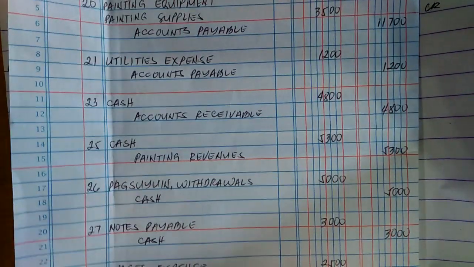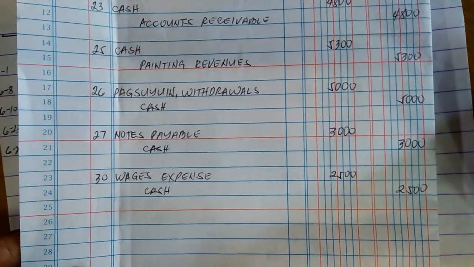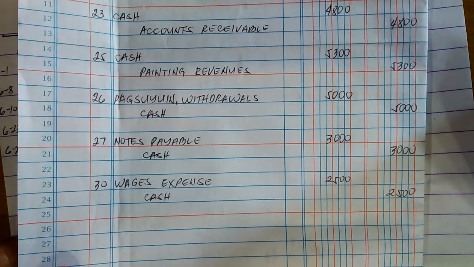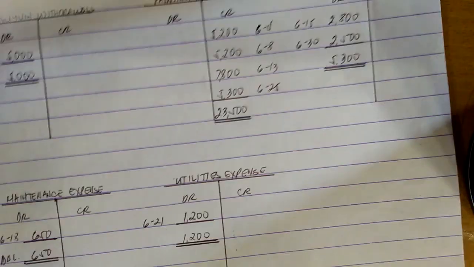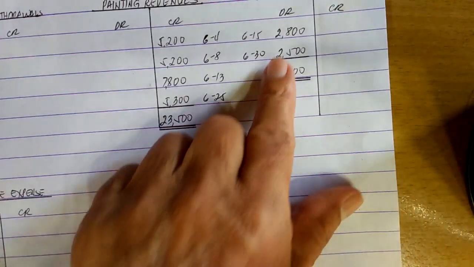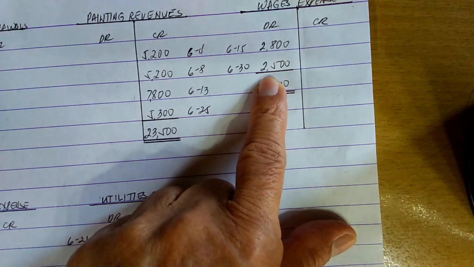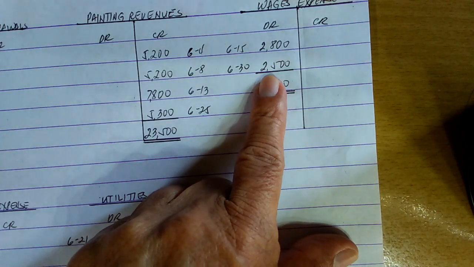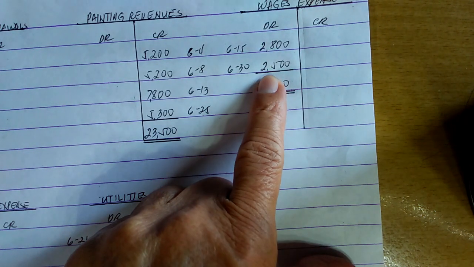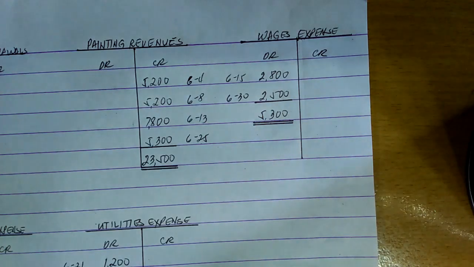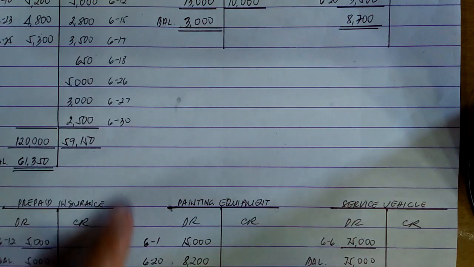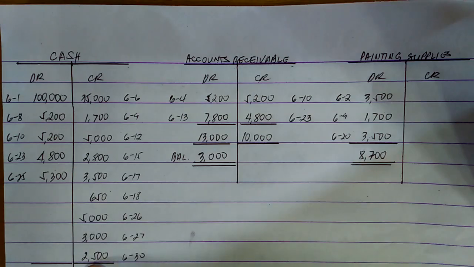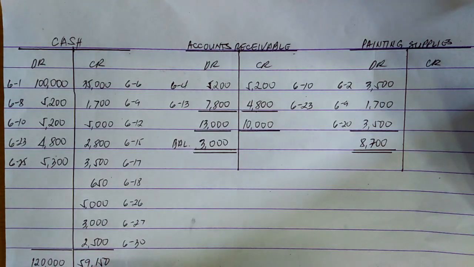Okay? On June 30, debit wages expense 2,500 and credit cash, 2,500.